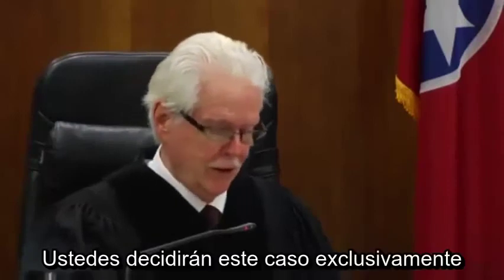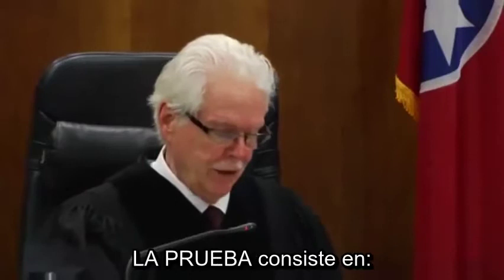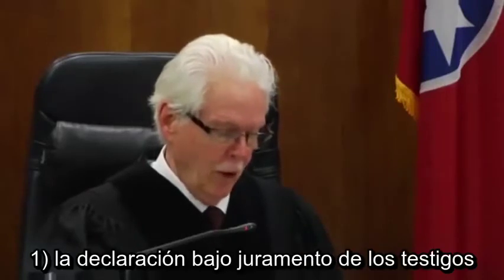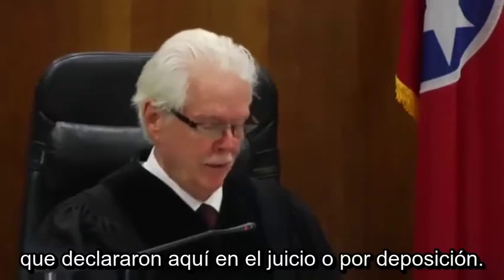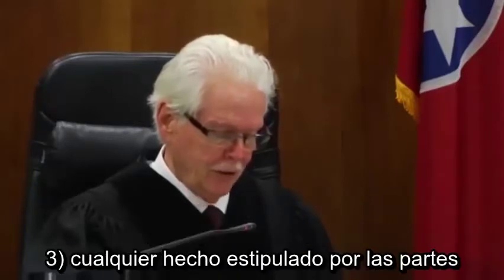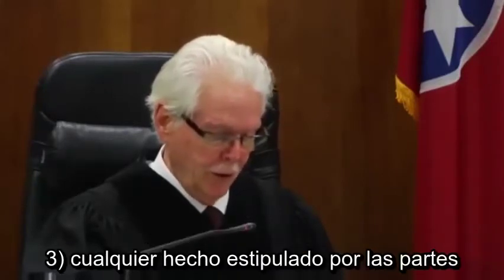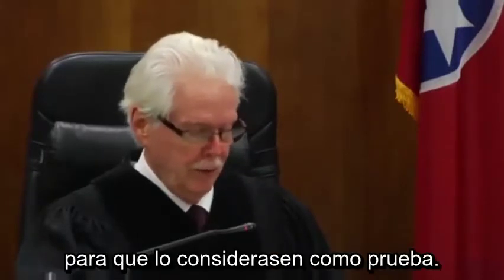Now, you are to decide this case only from the evidence which was presented at this trial. The evidence consists of 1, the sworn testimony of the witnesses who have testified, both in person and by deposition. 2, the exhibits that were received and marked as evidence. And 3, any facts to which all the lawyers have agreed or stipulated to, and any other matters that I have instructed you to consider as evidence.